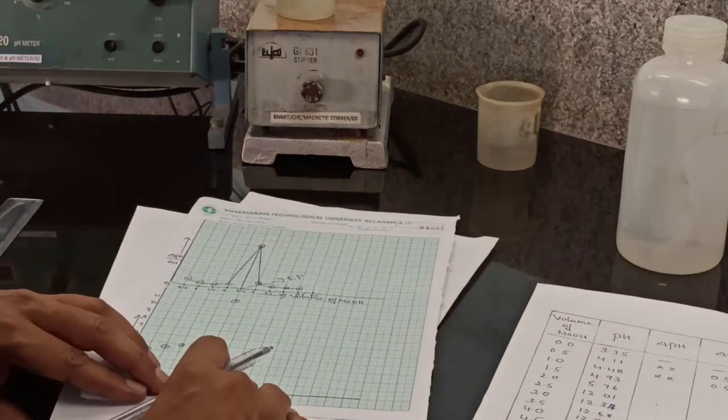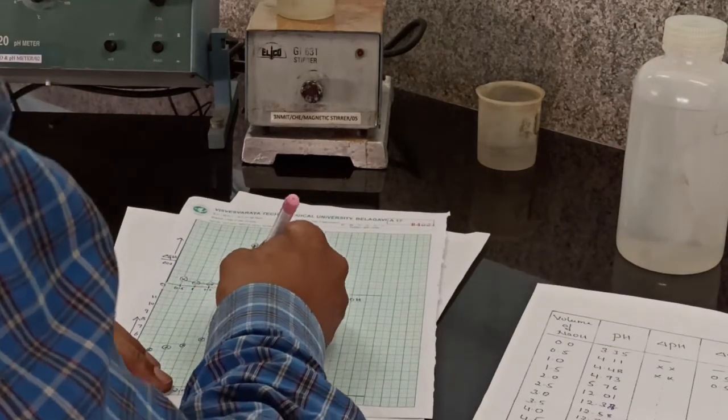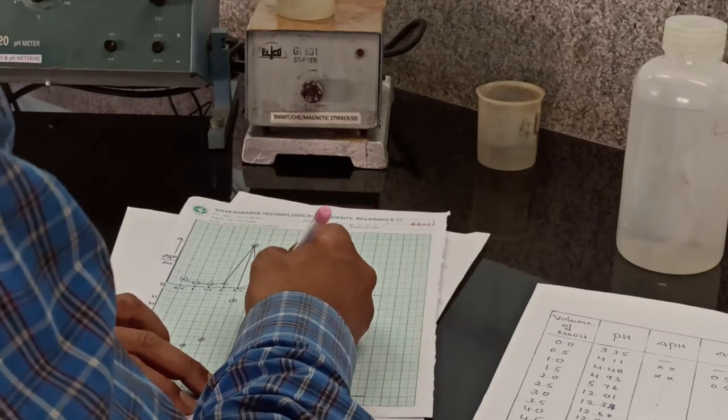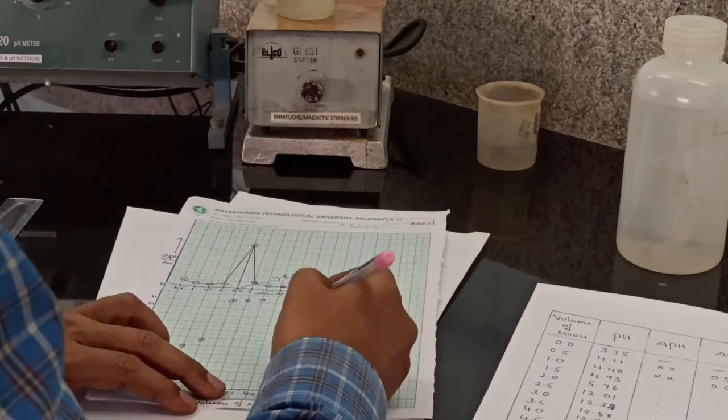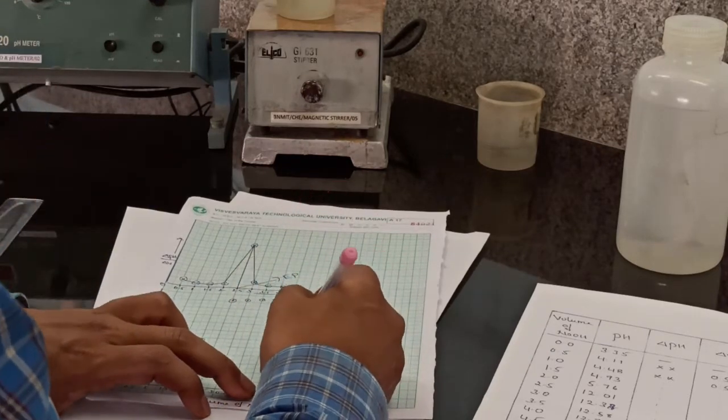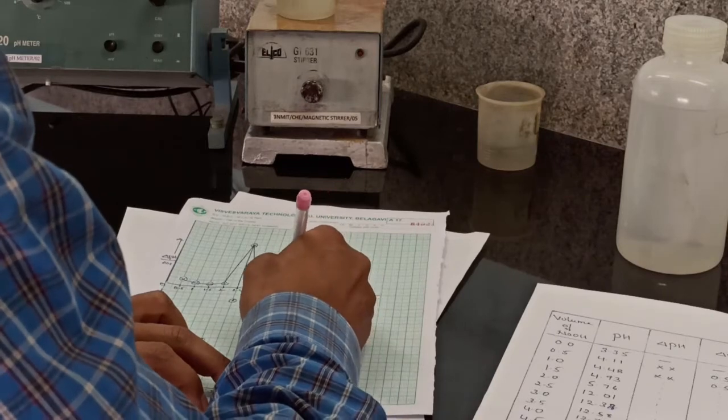At 3, the pH is 12.38. At 3.5, the pH is 12.58. At 4, 12.7. At 4.5, the pH is 12.8.